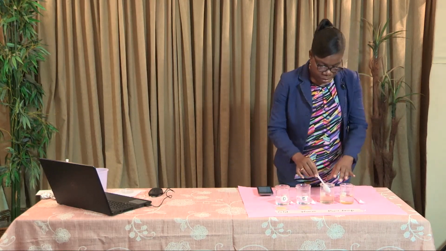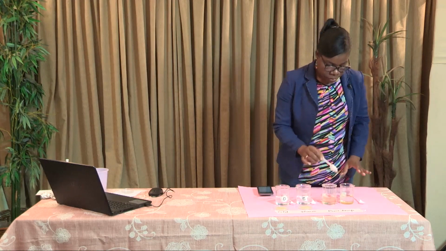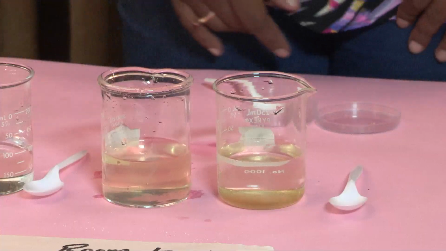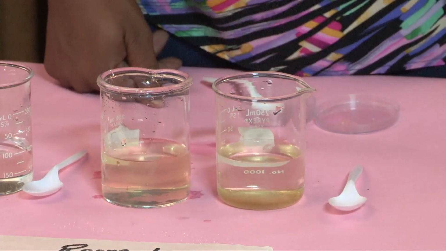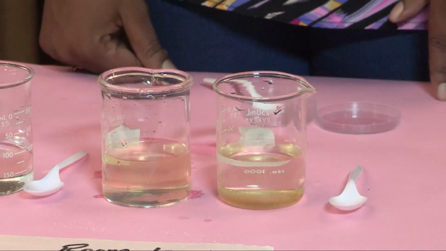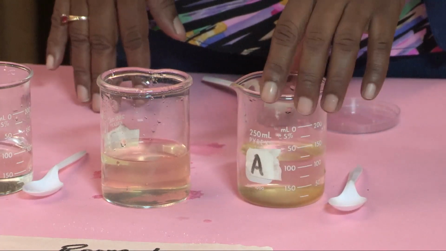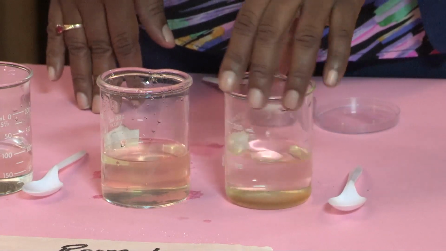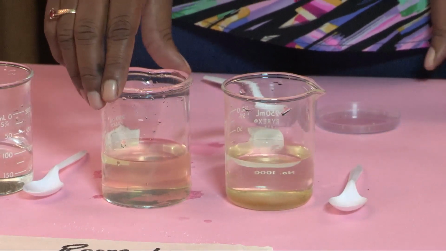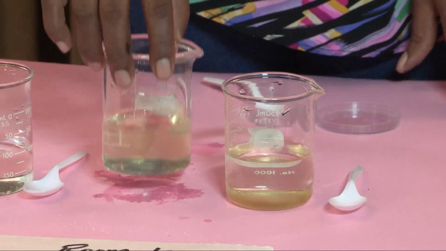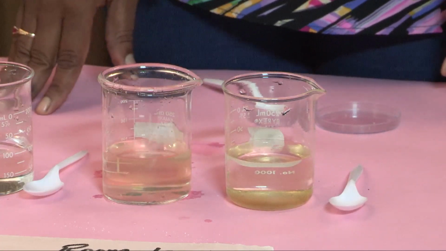I'm going to stop here. All right, so let's observe what is happening in these two beakers. In this one, I'm still seeing sugar. And in this one, so in beaker A, I'm still seeing sugar, while in beaker B, I'm seeing only what appears to be water.